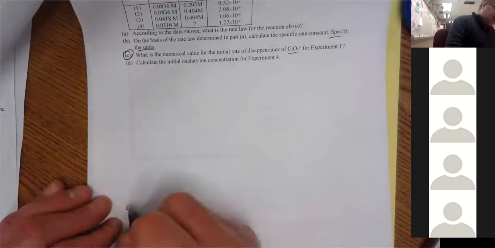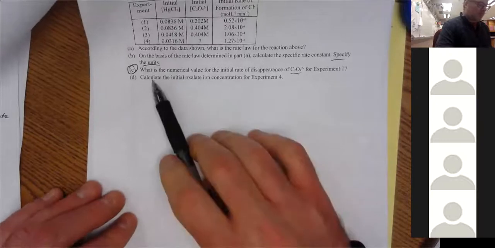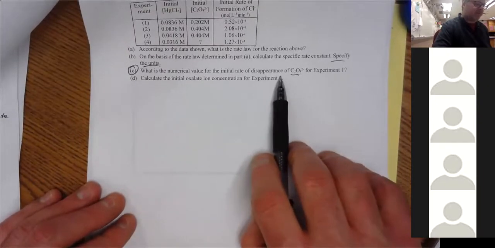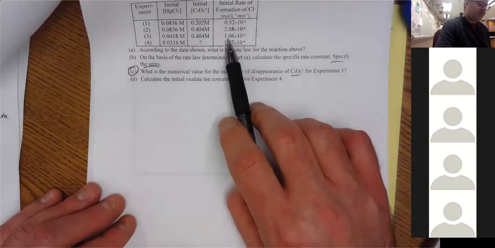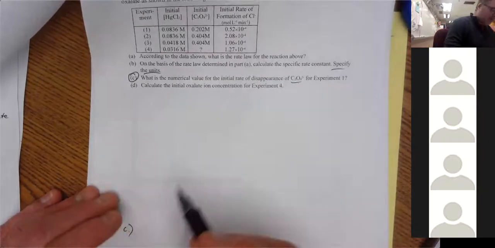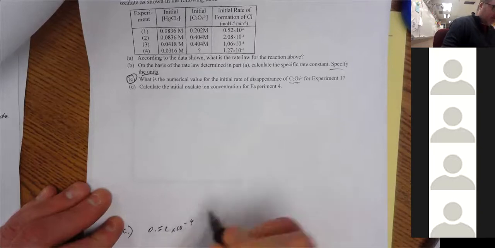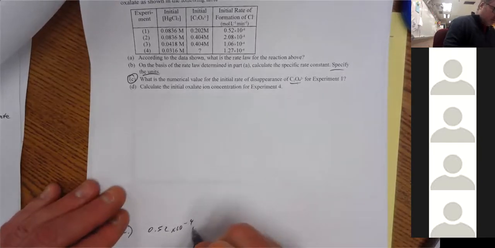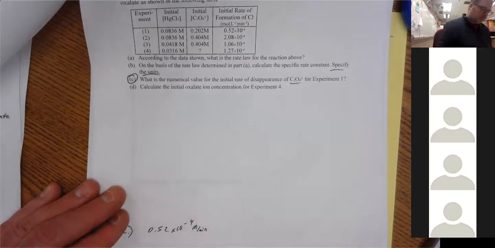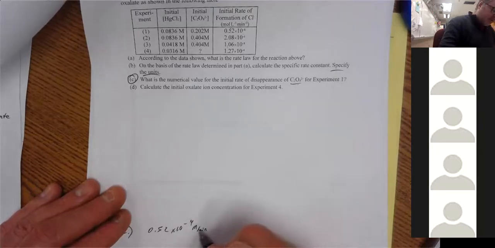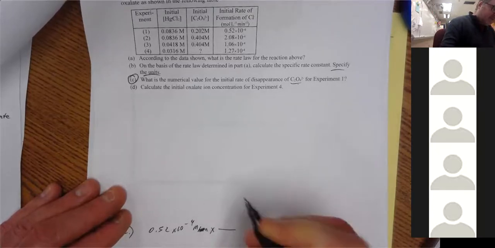So if we take a look at this, what is the numerical value of the disappearance? Well, we know that this is the appearance, and we are doing experiment 1. So it's 0.52 times 10 to the negative 4th moles per liter per minute. In reality, we can get rid of that minute, but let's just do molarity there. And that is of Cl negative.